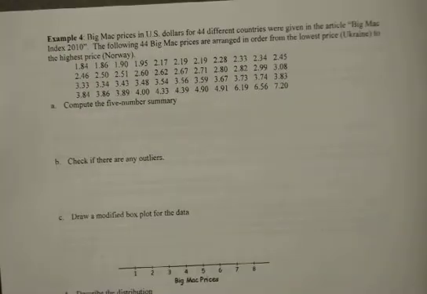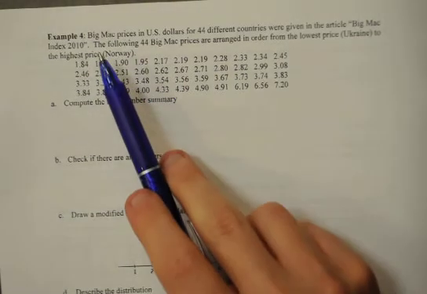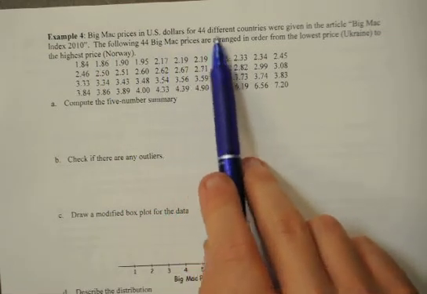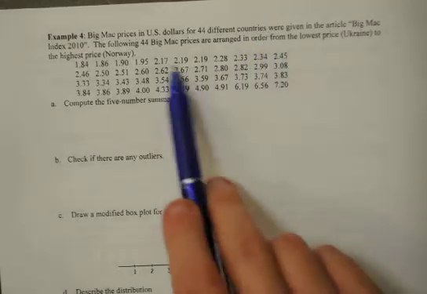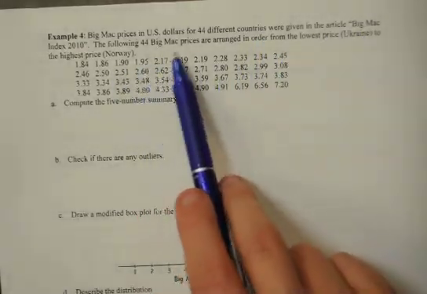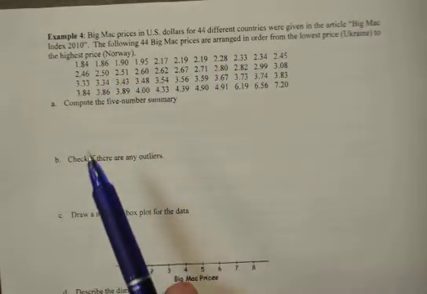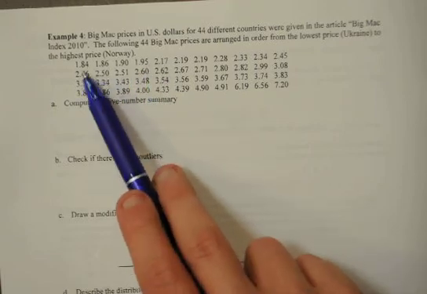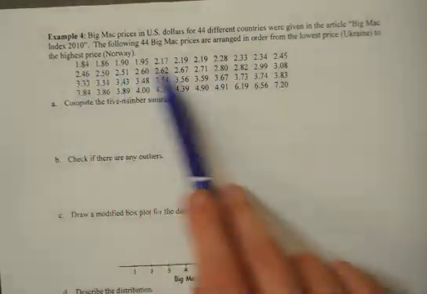Okay, next page. Example 4. We're gonna make a box and whisker plot. We're gonna make a modified box and whisker plot. So example 4, we've got Big Mac prices for 44 different countries, so there's 44 pieces of data here. And it is already in order from least to greatest.